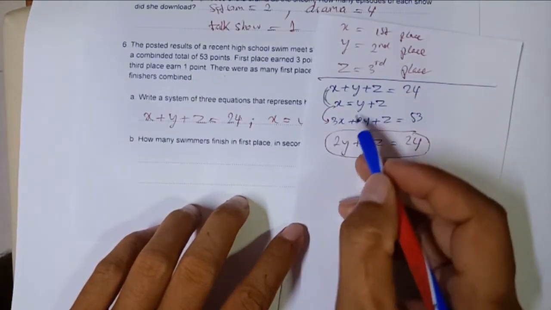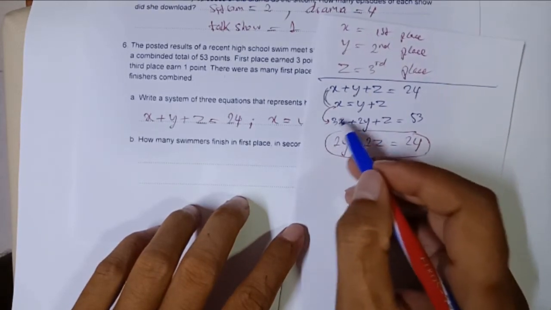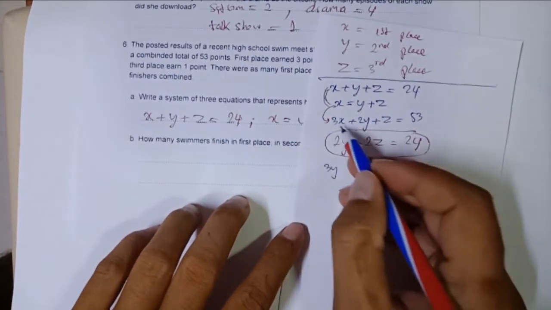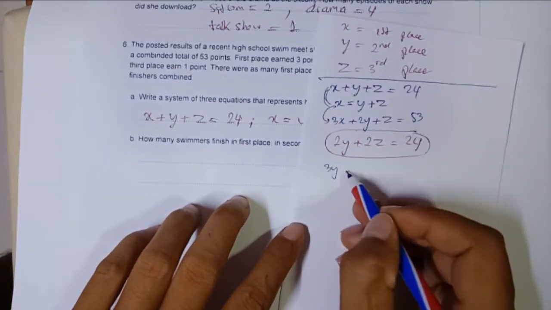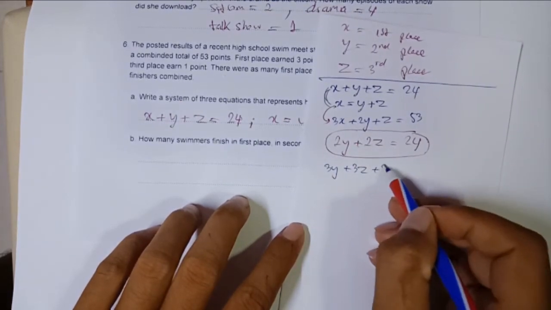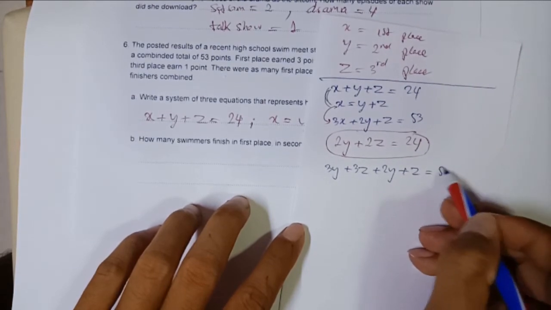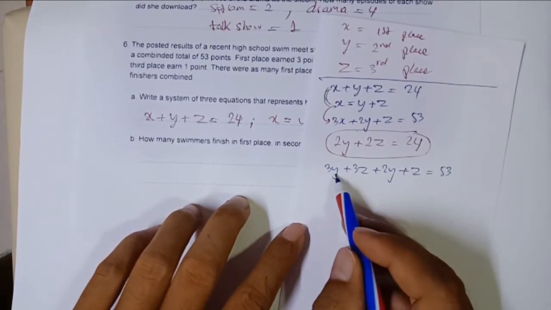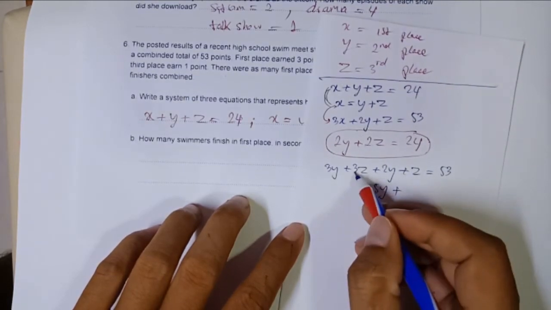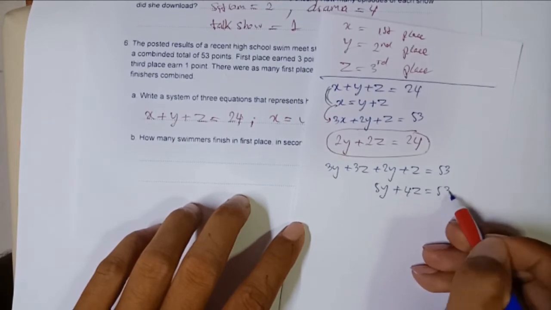So 3 times x becomes 3 times y plus z. 3 times y, you have 3y, 3 times z, you have 3z, and then plus 2y plus z equal to 53. 3y plus 2y, you have 5y, plus 3z plus z, you have 4z, equal to 53.